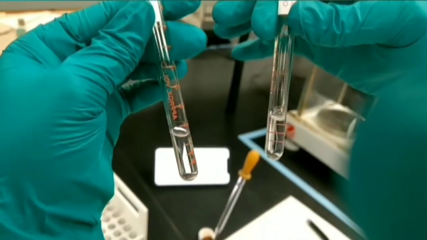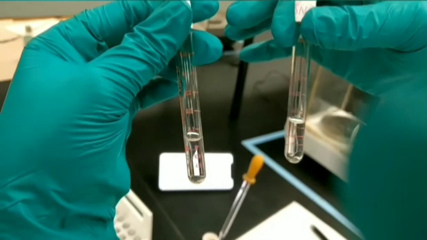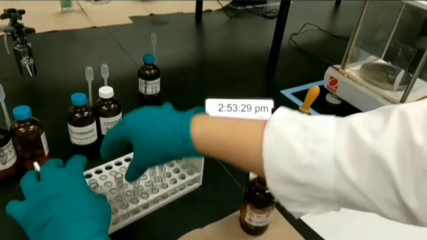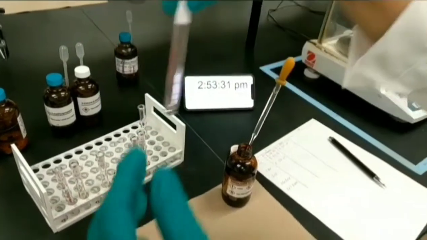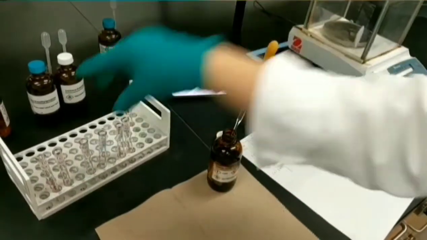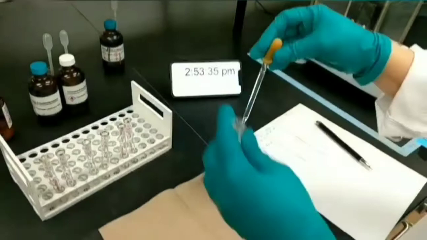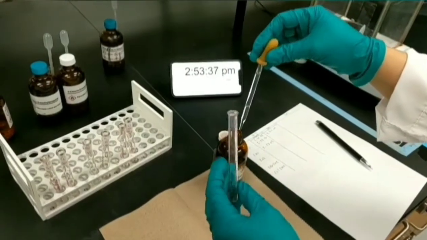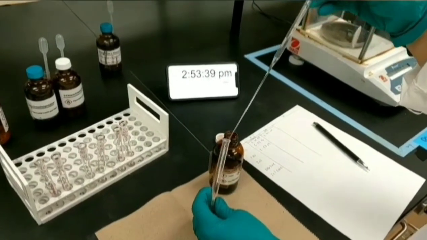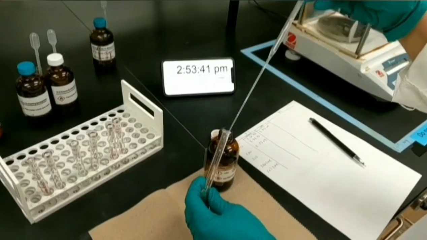I'm checking the 1-chlorobutane test tube to see any possible precipitation. Because none of them has any fast reaction, I can put them in the test tube rack and I will check them later again.